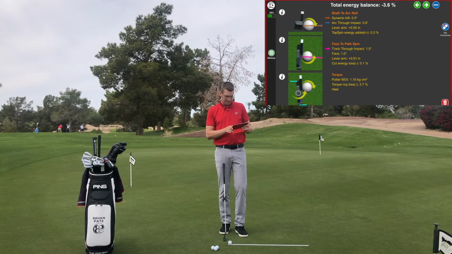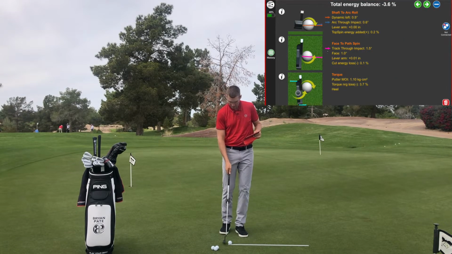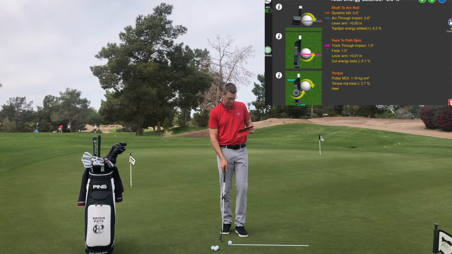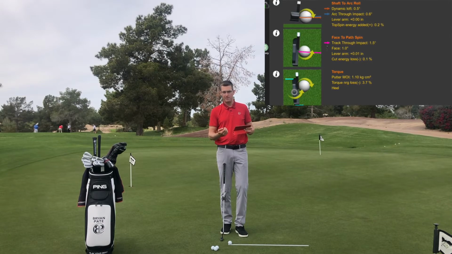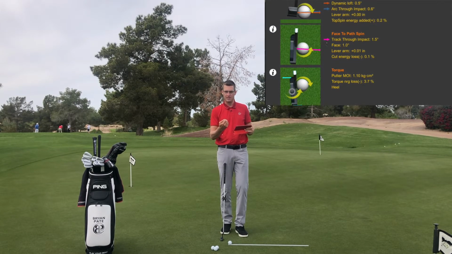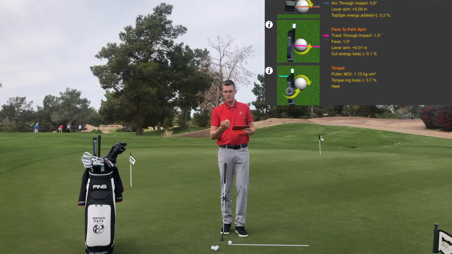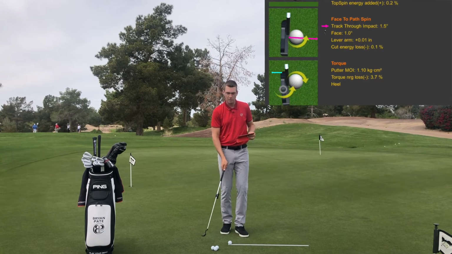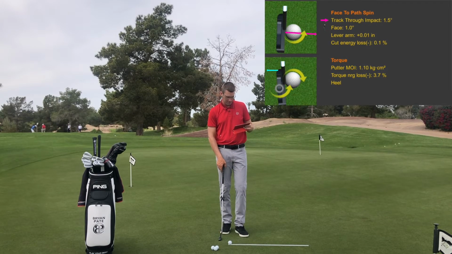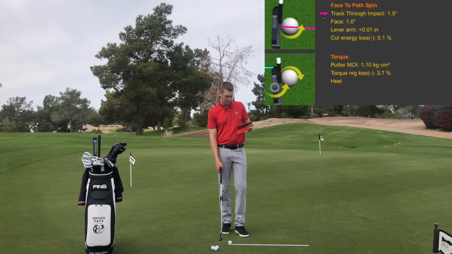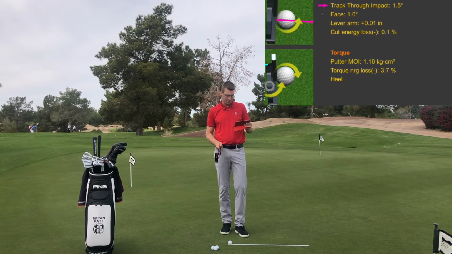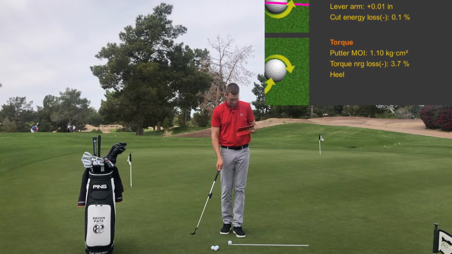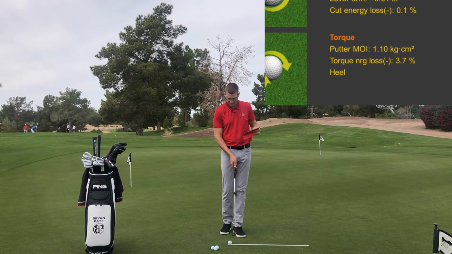The next one is the torque, and we have a talk on this little tile already. Where are we hitting the putter face? Are we hitting on the toe, the heel, or in the sweet spot? The more we can find the sweet spot, the more the energy is going to transfer from the putter blade onto the golf ball in that stroke. On this one, the putter MOI shows up as 1.1 kilograms, and the torque is minus 3.7%, so I struck it slightly on the heel.